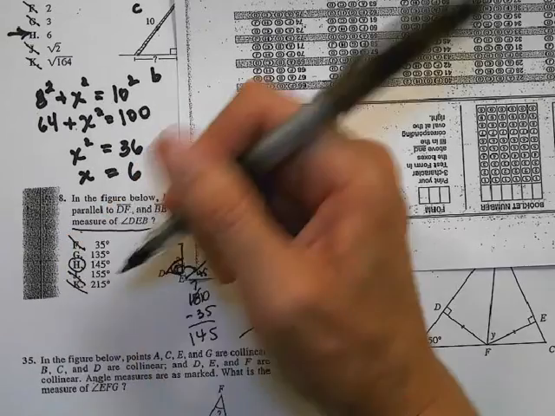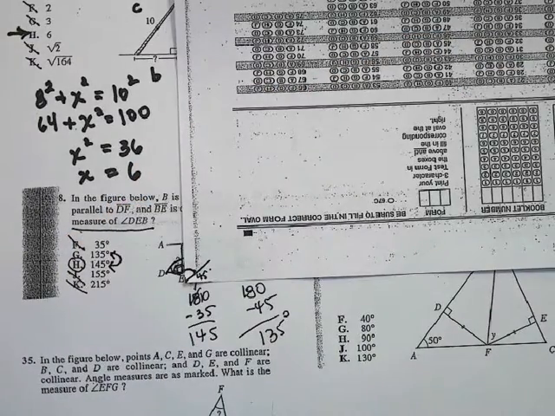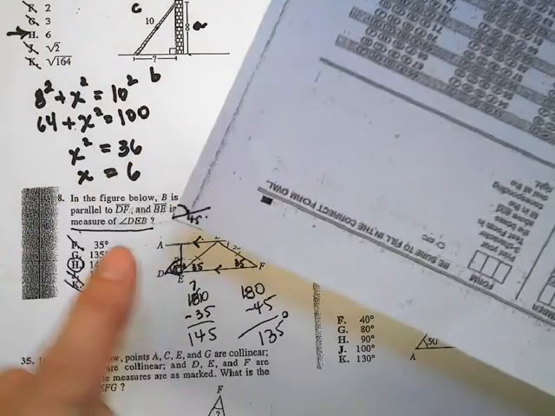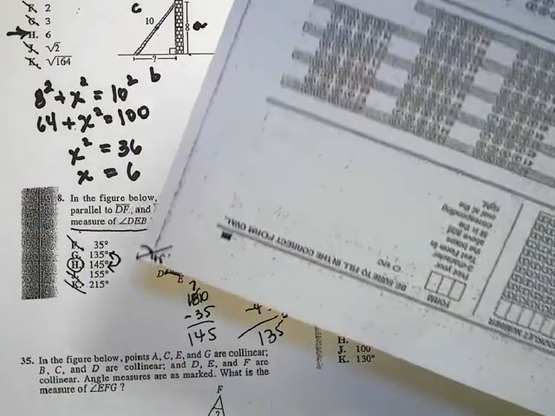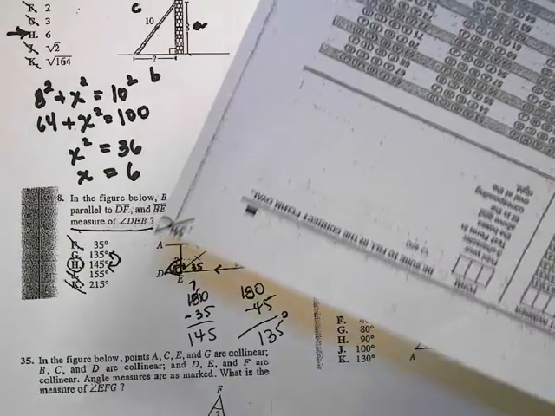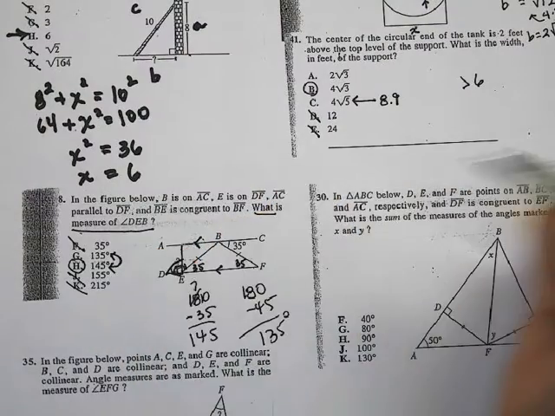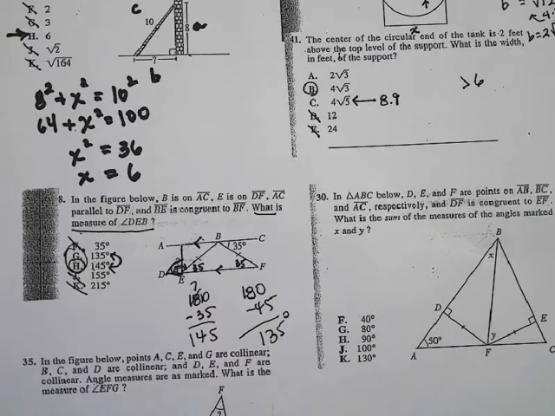I could eliminate these two choices and then just be down to these two and have a 50-50 shot at getting it right just by knowing what a right angle looks like. I can make a right angle, I can make a 45-degree angle just with my scorecard. So anyway, that'll help you. It wouldn't exactly help you get the exact answer, but it would help you eliminate 3 of the choices.